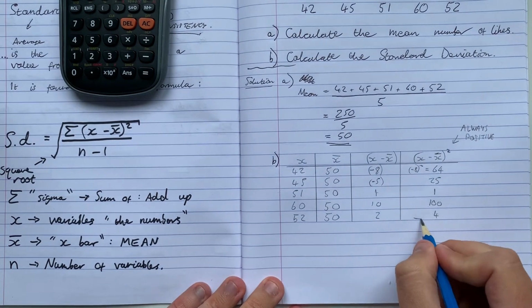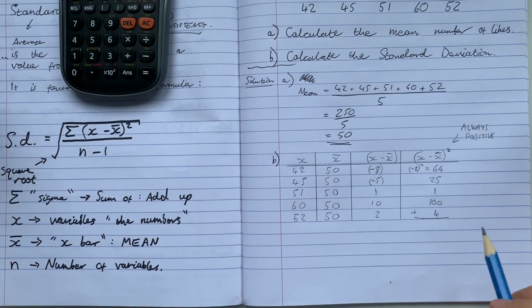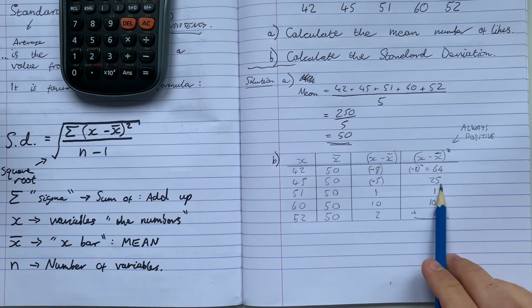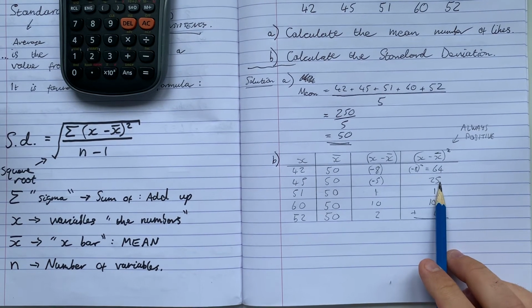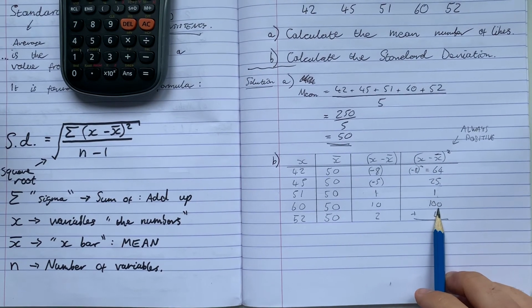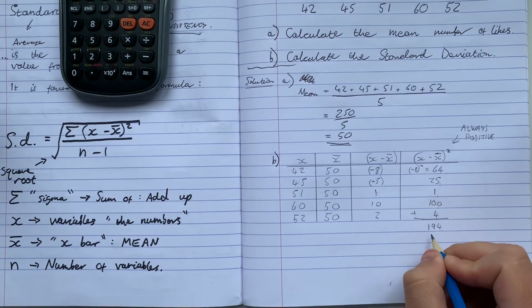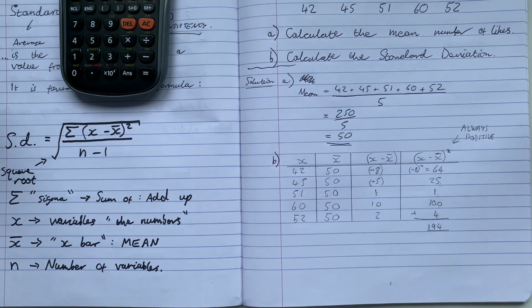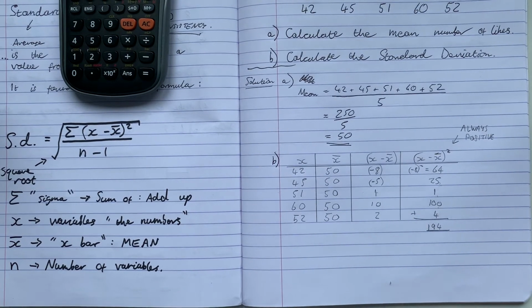So we draw a wee line, we add them, and when you add all those up, let's see what we get. So 64 and 25, you can use your calculator for this, but hopefully we won't need it. 64 and 25 is 89, plus 1 is 90, plus 100 is 190, plus 4 is 194. And that is us finished with our table. We can now go ahead and calculate standard deviation.